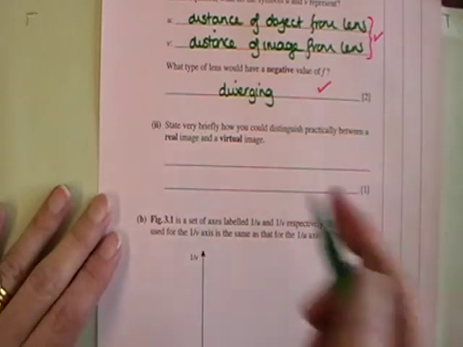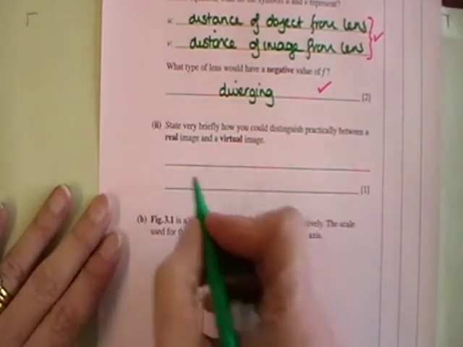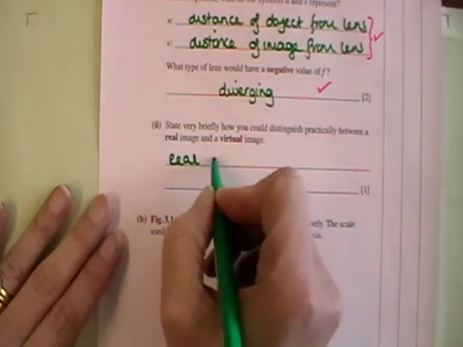State very briefly how you could distinguish practically between a real image and a virtual image. Well, a real image can be captured on a screen, a virtual cannot.